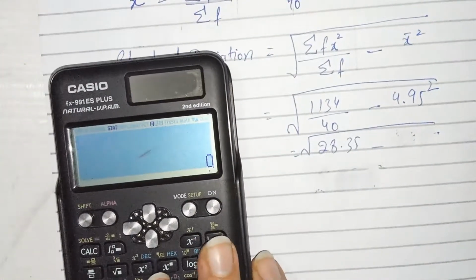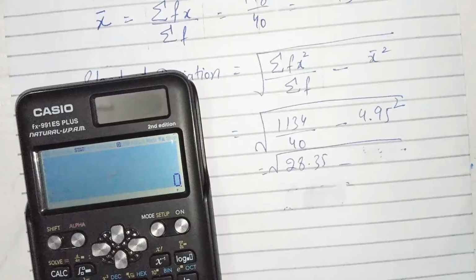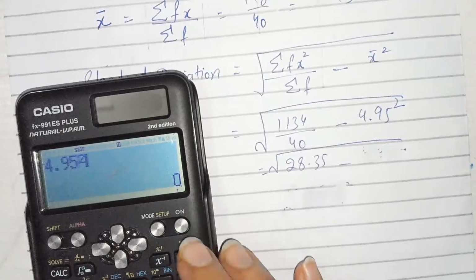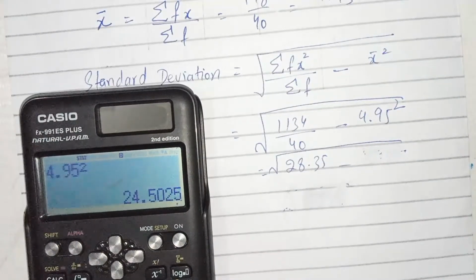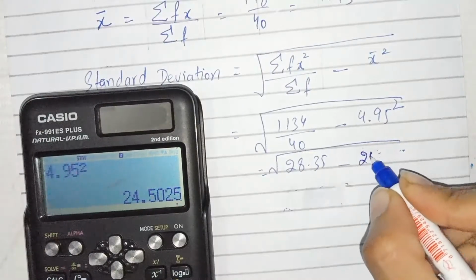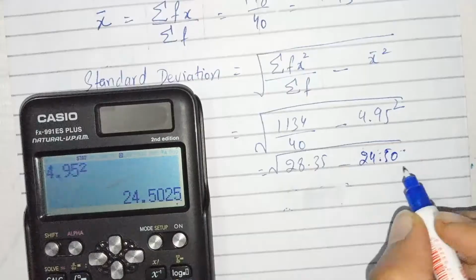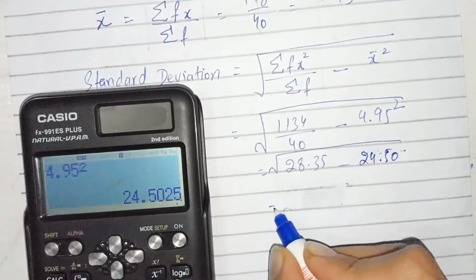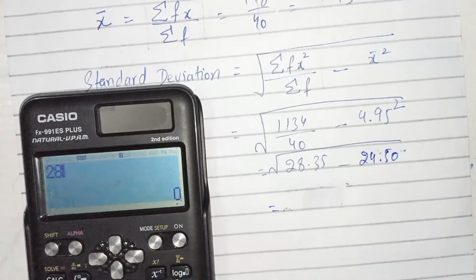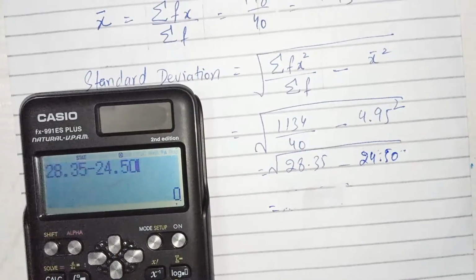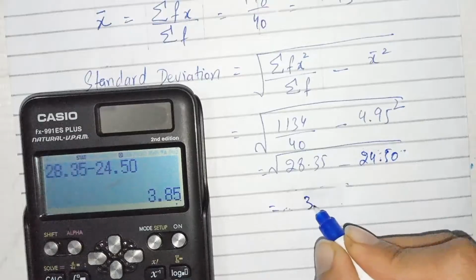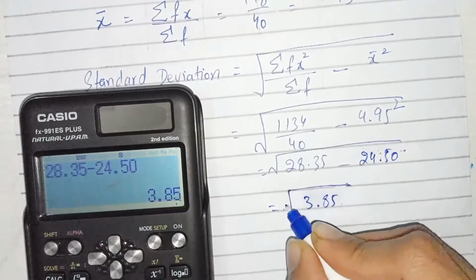Now we have to take the square of 4.95. 4.95 square is equal to 24.50. Now we have to subtract it: 28.35 minus 24.50, and we get 3.85.